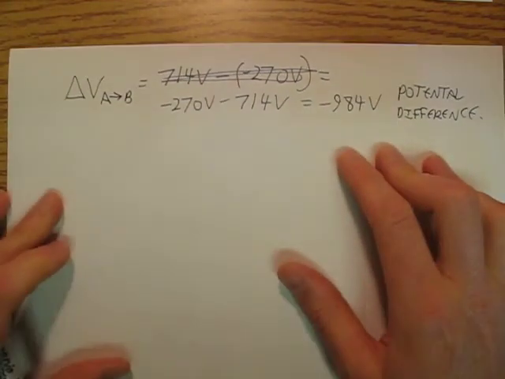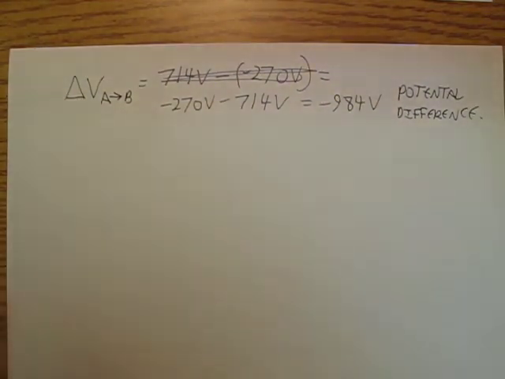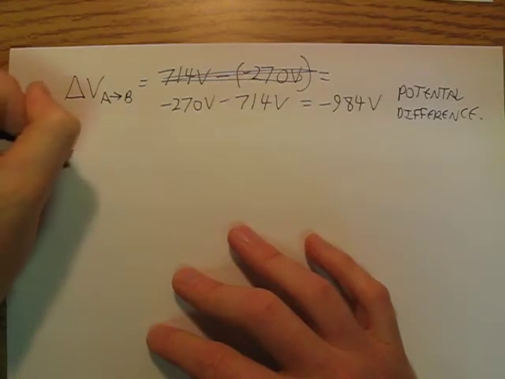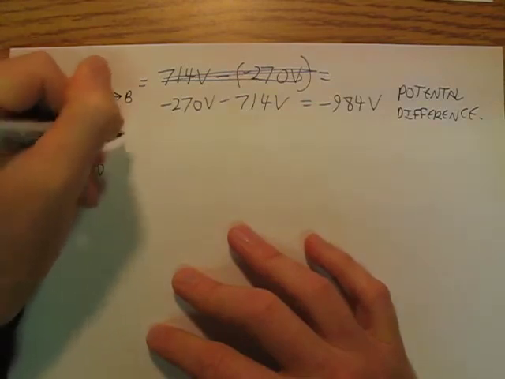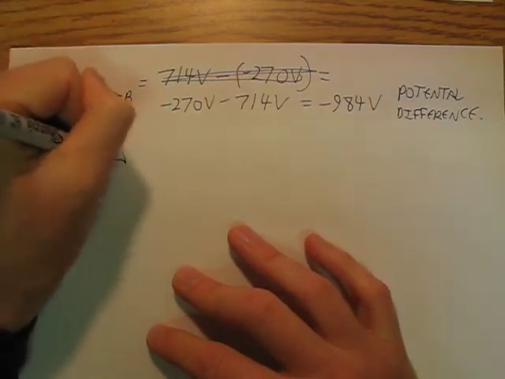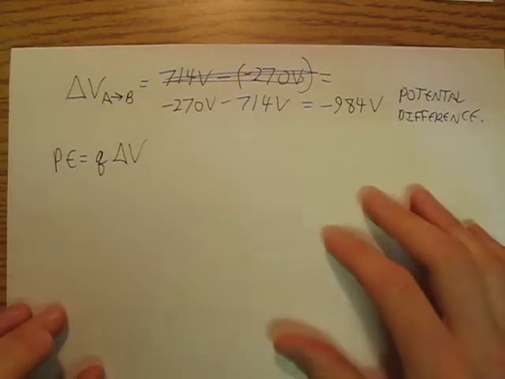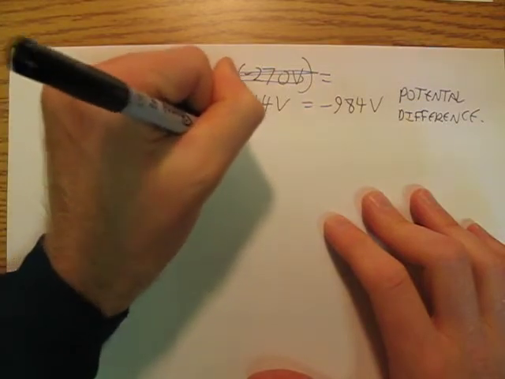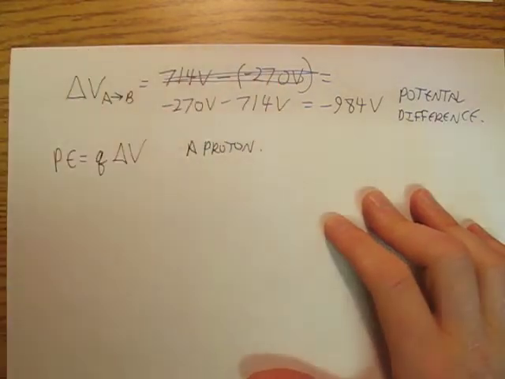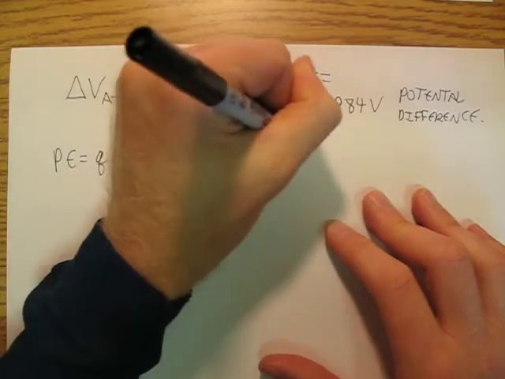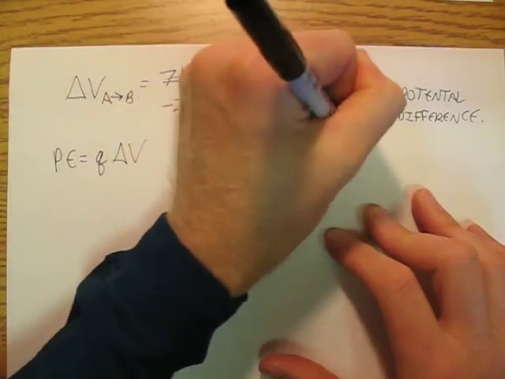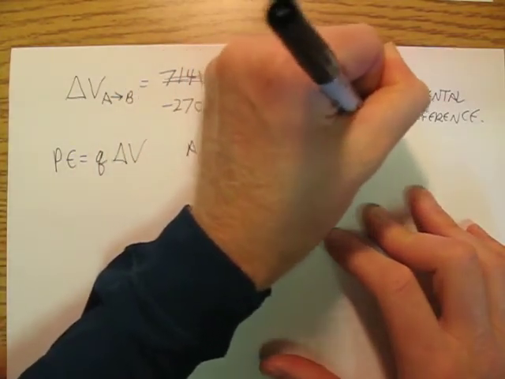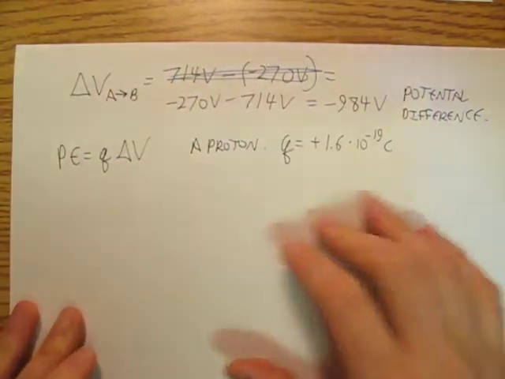So suppose I took a, now if I want to go back, I have this equation, PE equals Q delta V. So suppose I take a proton, and the proton has a Q of positive 1.6 times 10 to the negative 19th coulombs.